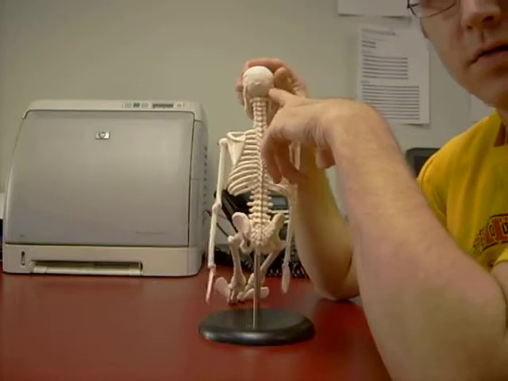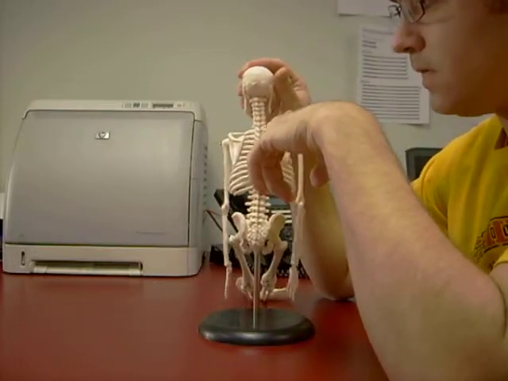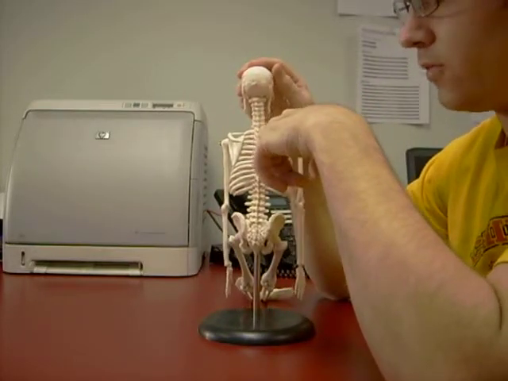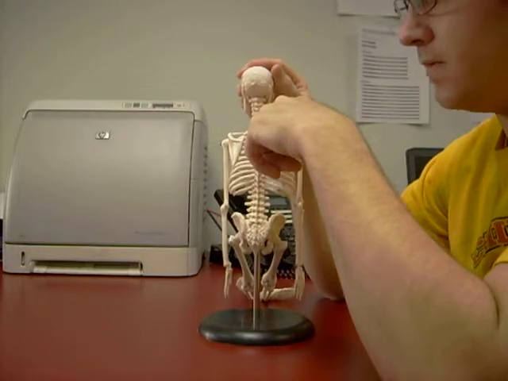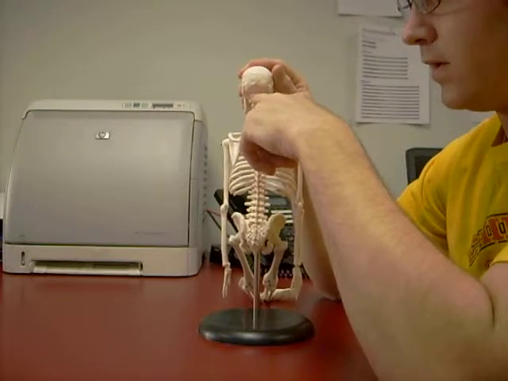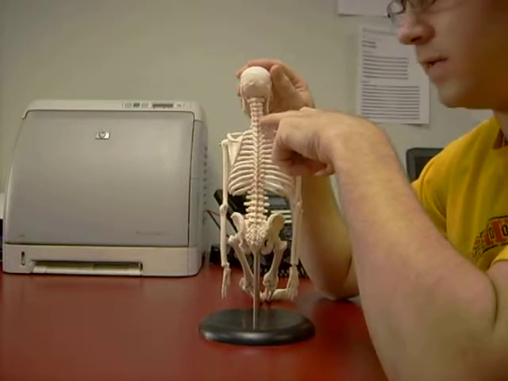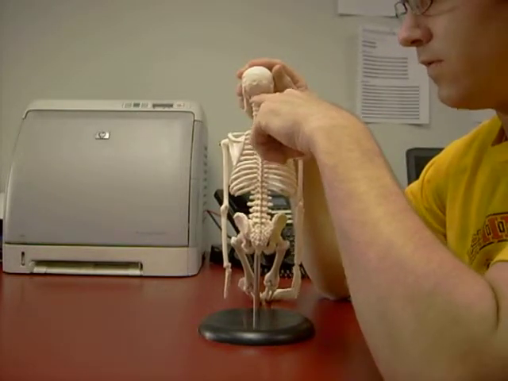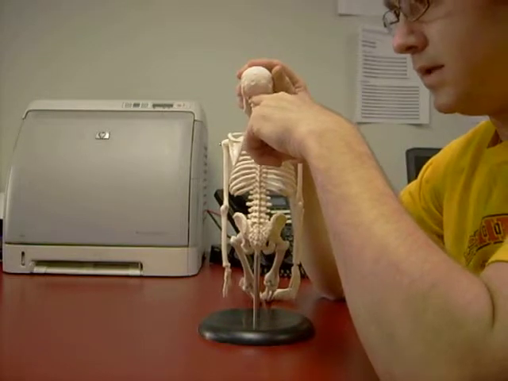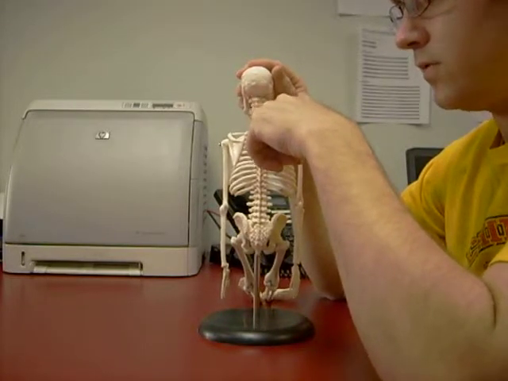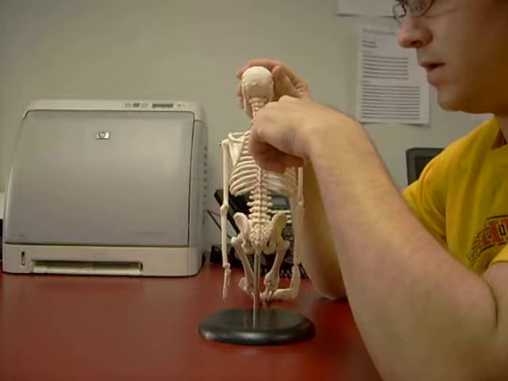Next, we're going to move down the spinal column. We'll see the first 7 vertebrae are called the cervical spine. If you count down 1, 2, 3, 4, 5, this would be called C5, or cervical 5. So there's 7 vertebrae in the cervical spine: 1, 2, 3, 4, 5, 6, 7.